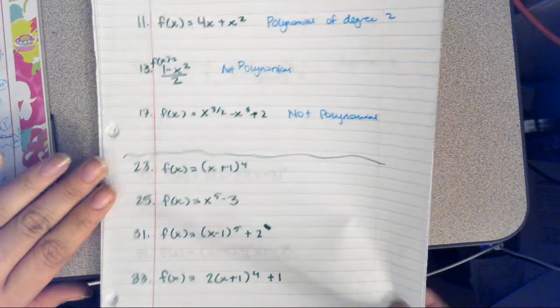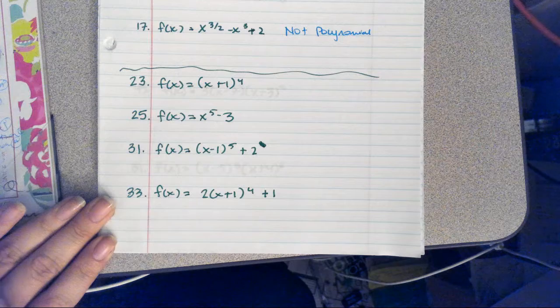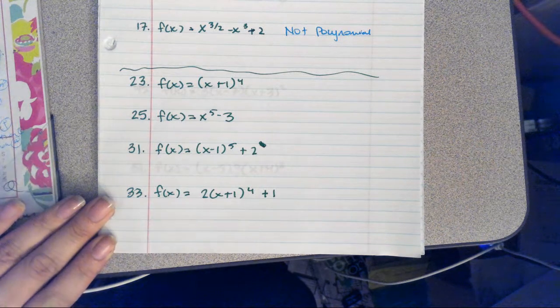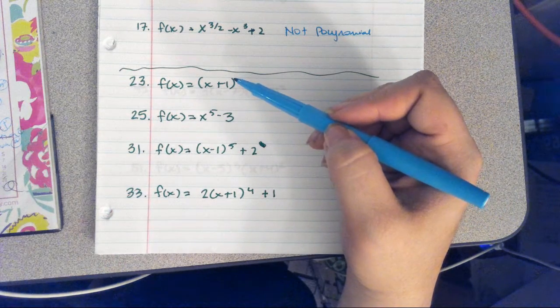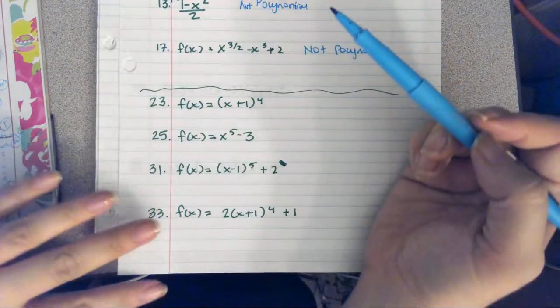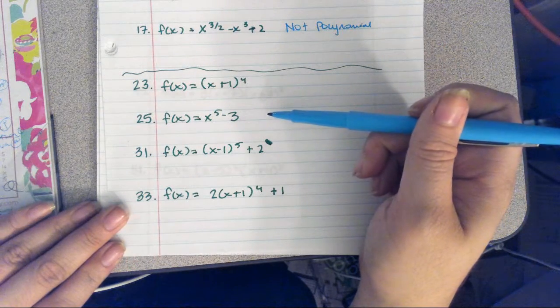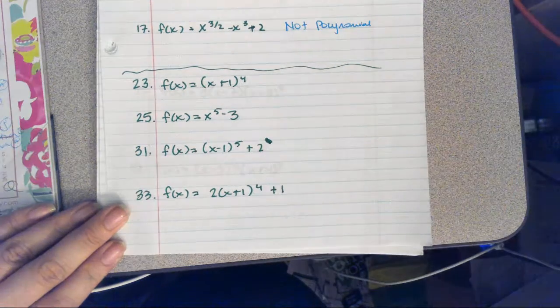Alright. On the next section, it asks us to determine what transformations occurred from the parent functions and to sketch the graph. So remember, anytime it's inside the parentheses, it's going to affect left, right, and horizontal changes. Anytime it's outside parentheses, it's going to affect your vertical stuff. Is it going to shift up? Is it going to shift down? Is it going to vertically stretch, vertically compress?